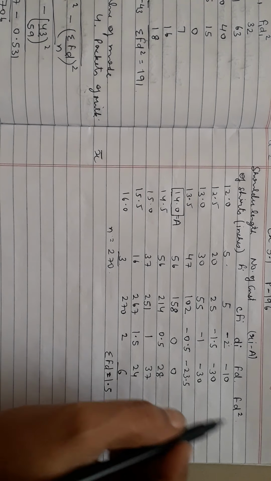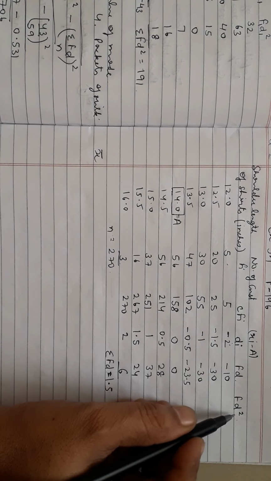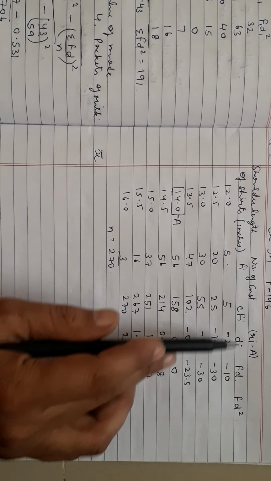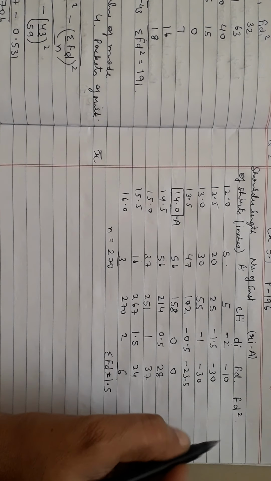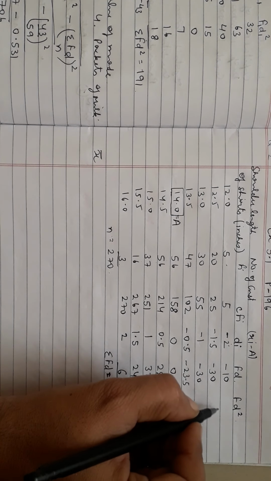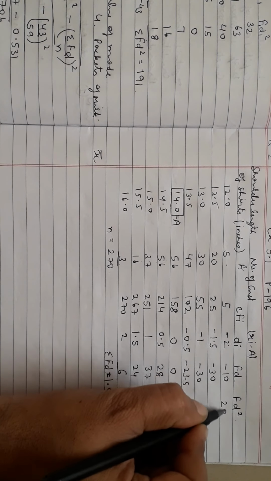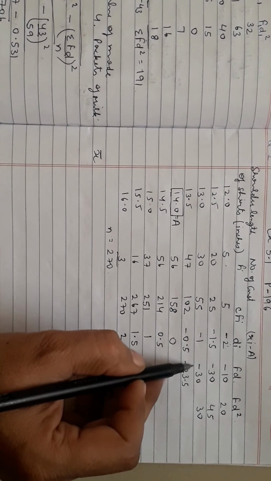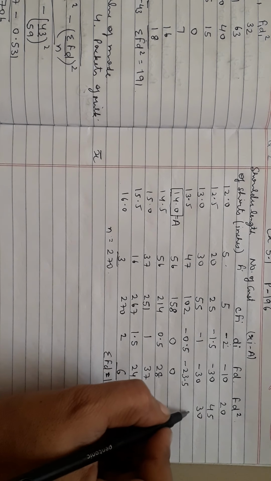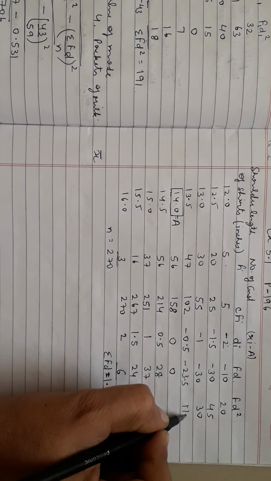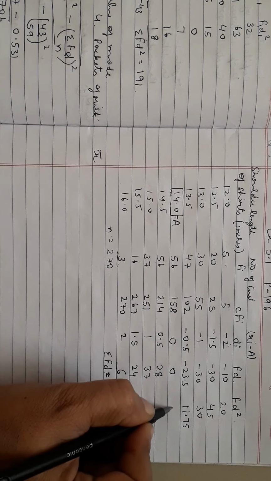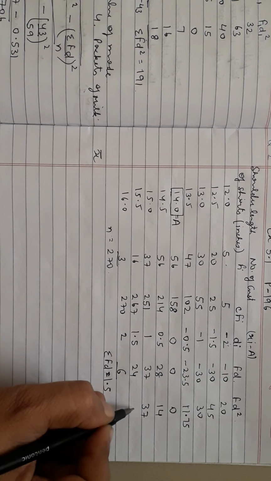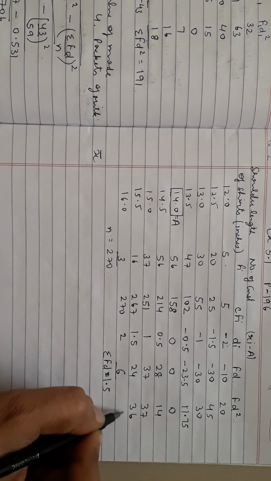Now next we will find fi di square, or fd square. So what we have done is di multiplied by fd. We will get the value for fd square, that is 20, 45, 30, the minus will cancel and the value will become positive. Here 11.75, 0, 14, 37, 36 and 12.